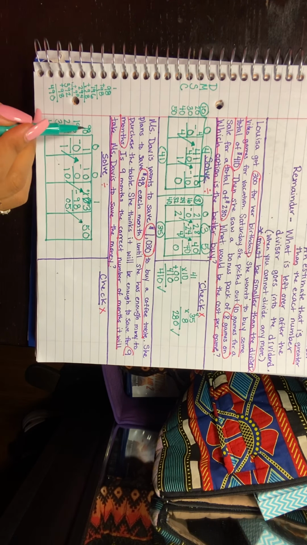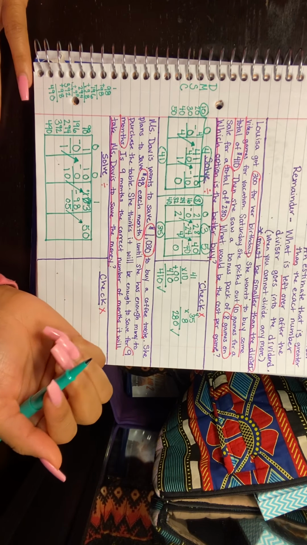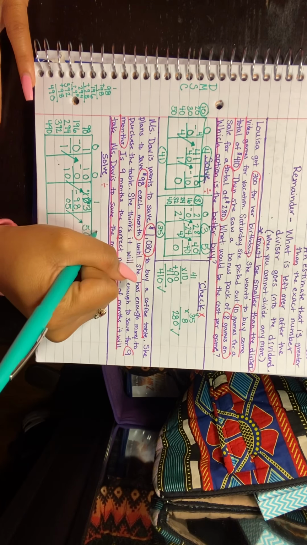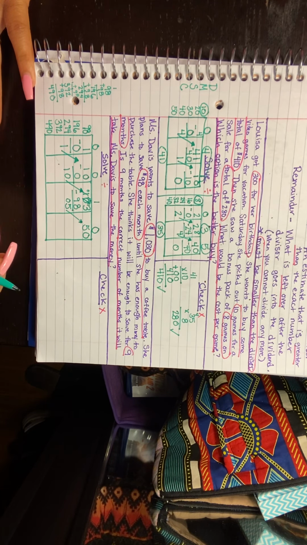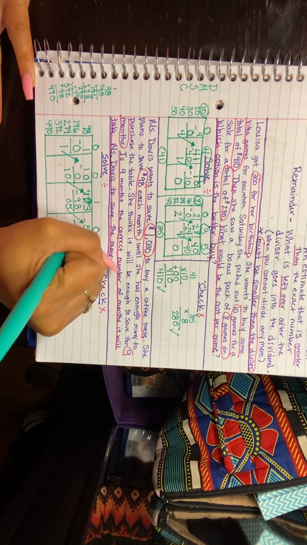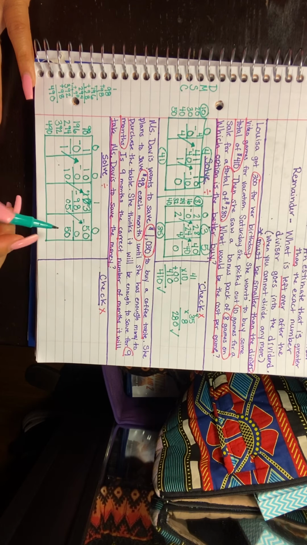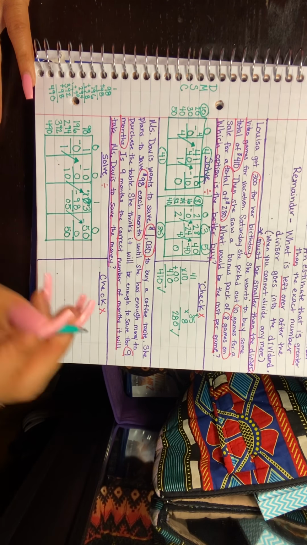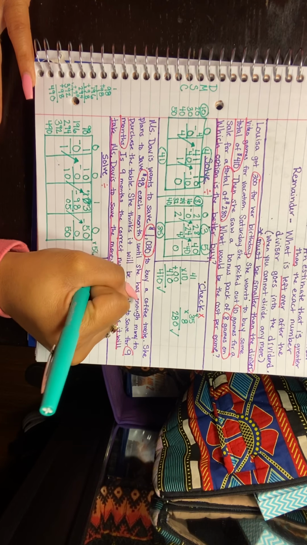Okay, I have 98, but my number inside of here is smaller than 98. So I need to go ahead and put a 0 up top because 98 can go in there 0 times. 0 times 98 is 0. I'll subtract that, and I have 50 left over. 50 is my remainder. So this is 10 remainder 50.